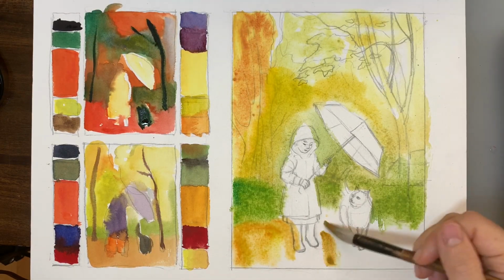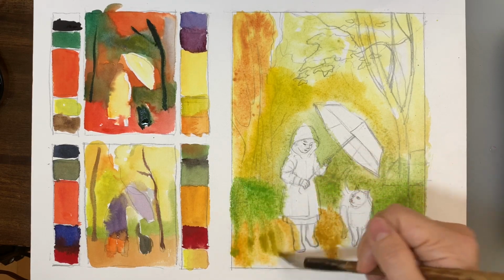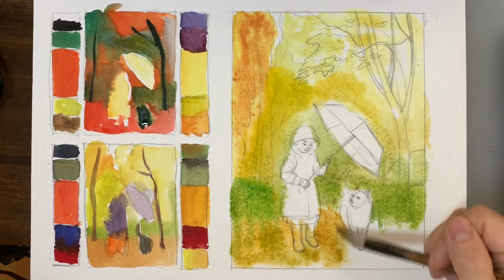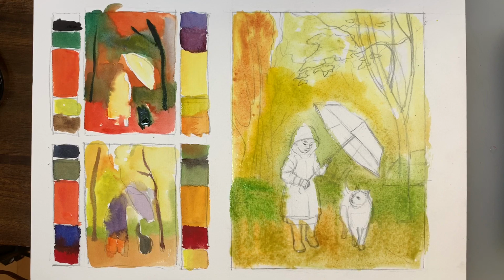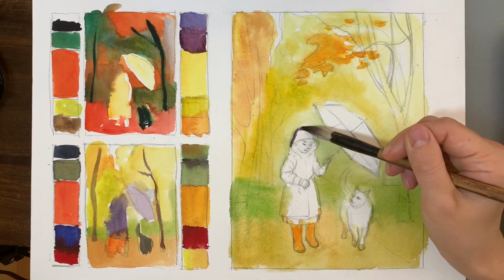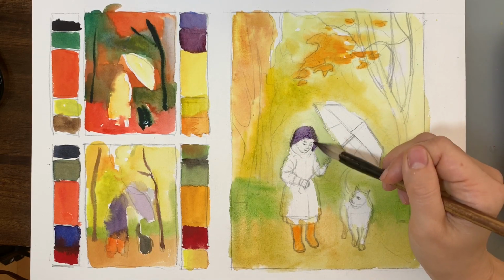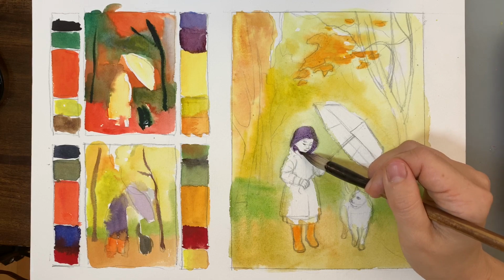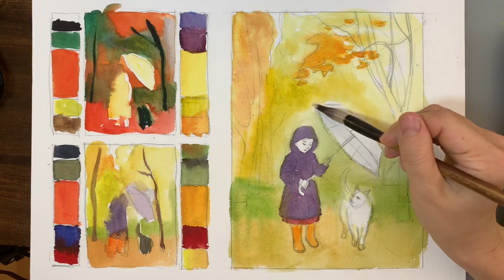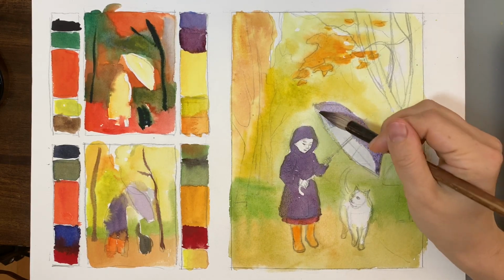As you can see, for smooth transition of background colors, I made my whole background area wet. And now I'm just adding colors to this wet area. They are running into each other, just like watercolor does. The girl's jacket is bluish purple. It is opposite to yellowish orange, and it will stand out and support the background by making it slightly more intense. That's the magic of opposite colors.